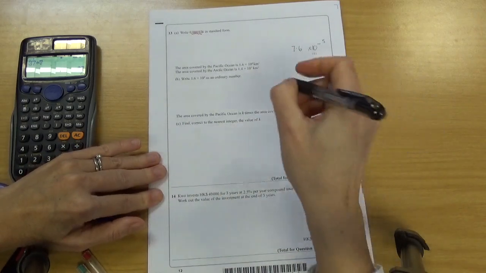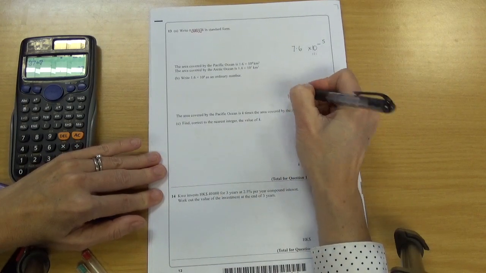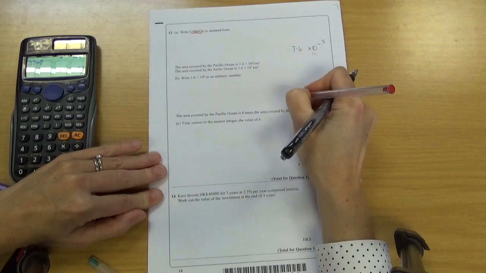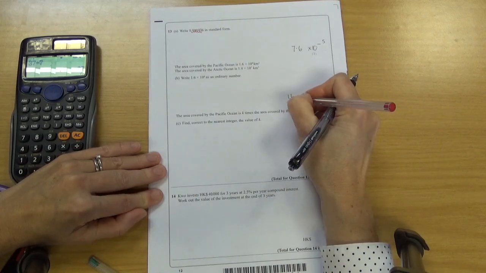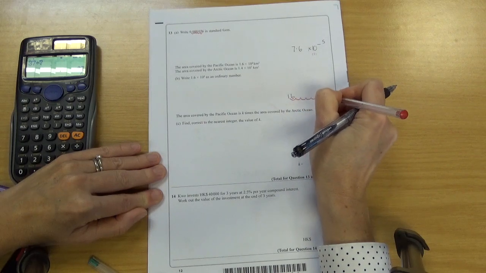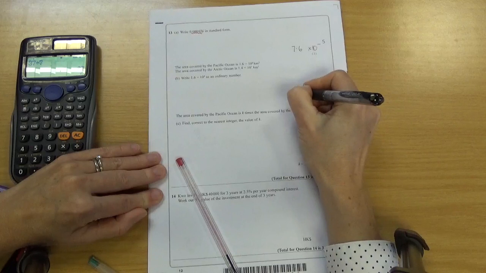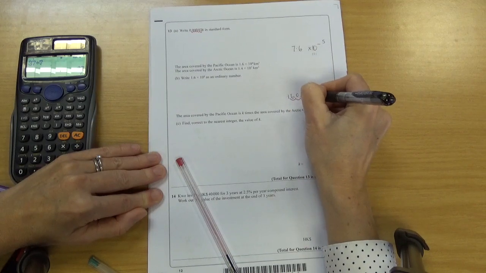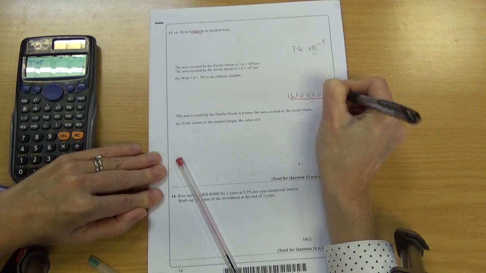Positive power means the zeros are at the end. The dot was between the 1 and the 6 is going to move 8. 1, 2, 3, 4, 5, 6, 7, 8. And each of those gaps needs a 0.